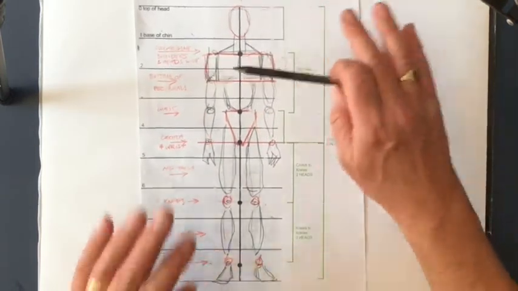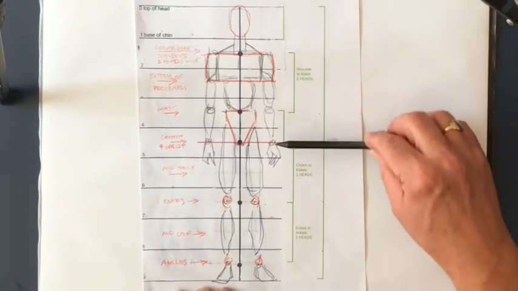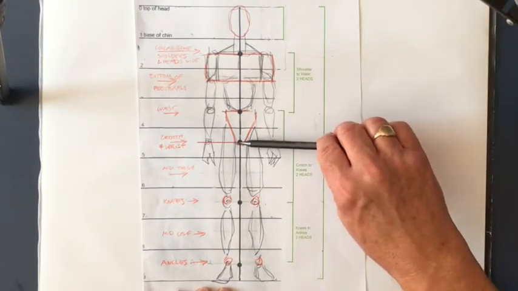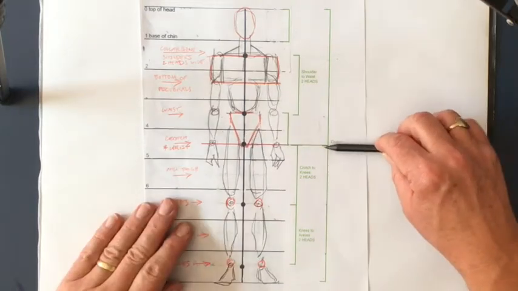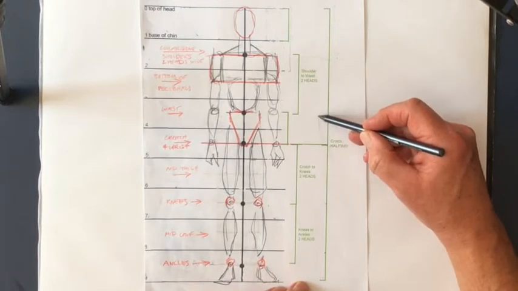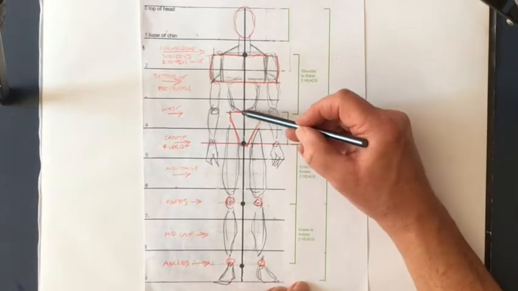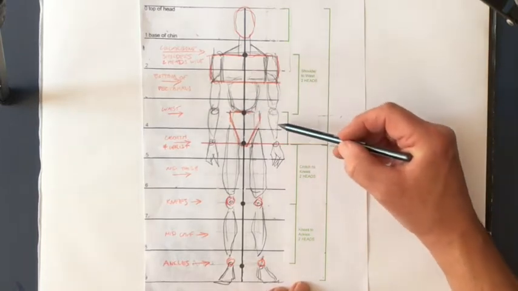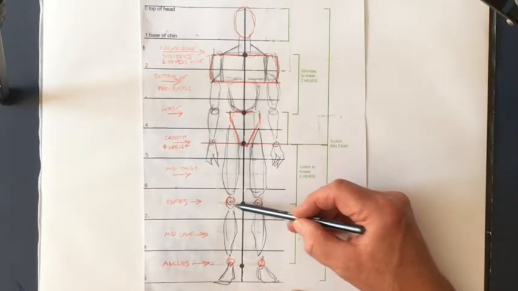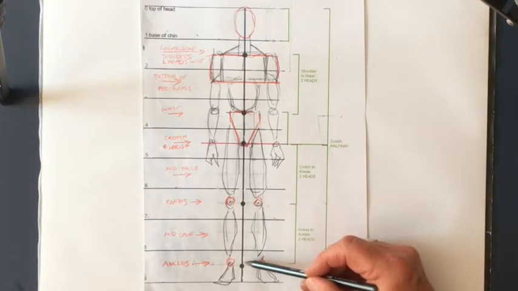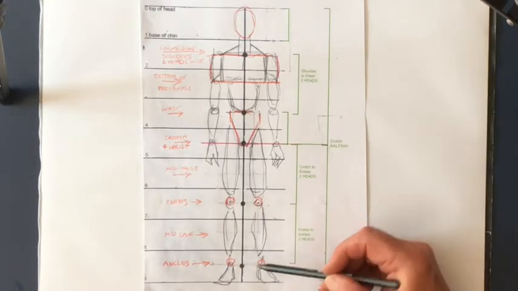So if you're drawing the second way, you go straight to the halfway, because halfway is where the crotch is. And then you know that 1 head height from halfway is where the waist is. And then 2 heads down from halfway is where the knees are. Another 2 heads down from halfway is where the ankles are.